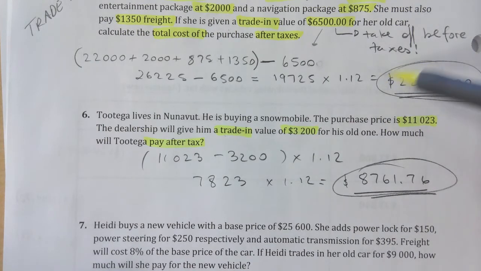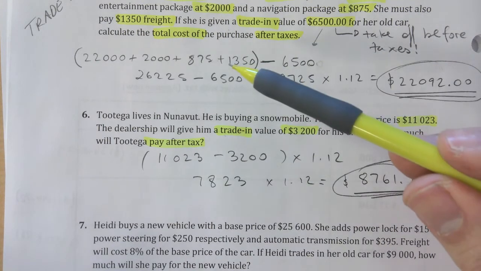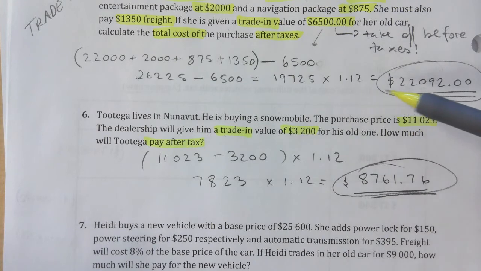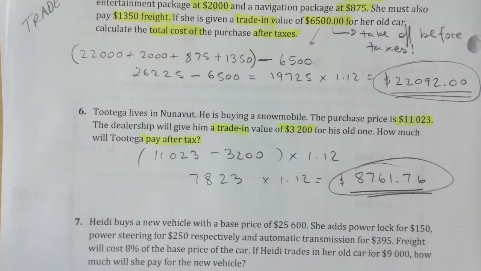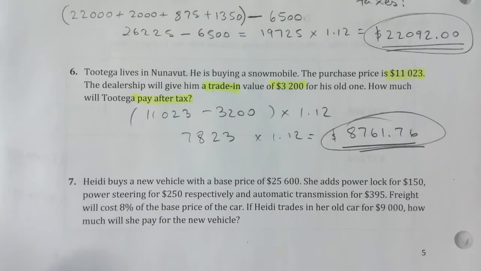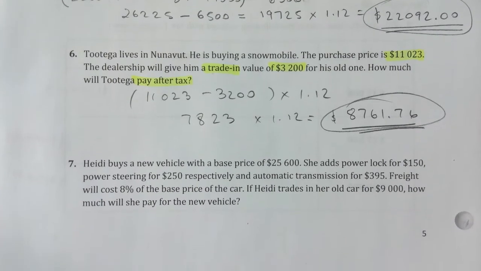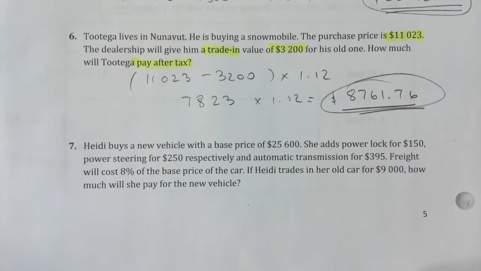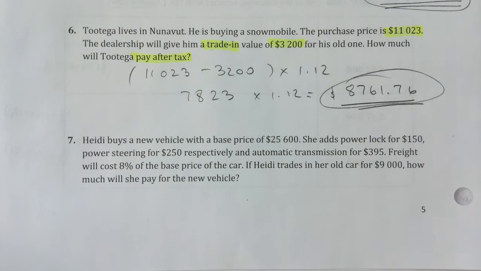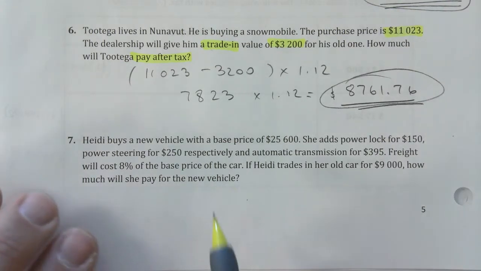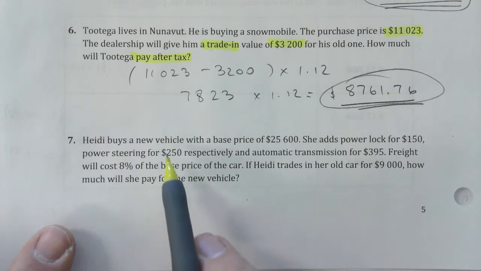The top one here is probably a 3-mark question because you're adding a bunch of things and then subtracting and then adding taxes. So the amount of work goes with the marks. Okay, look at the marks. Another trade-in question, but this is probably a 4-mark question, and you'll see.